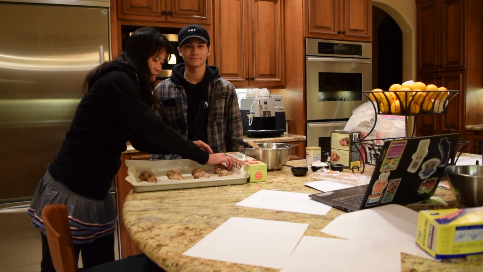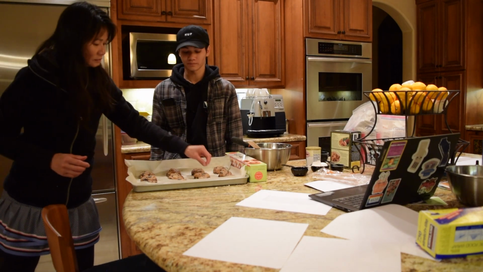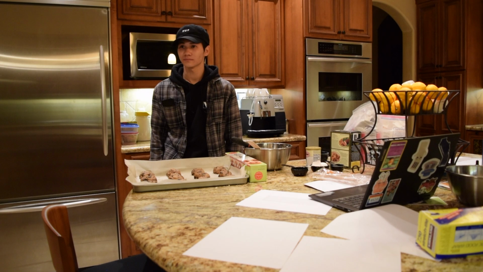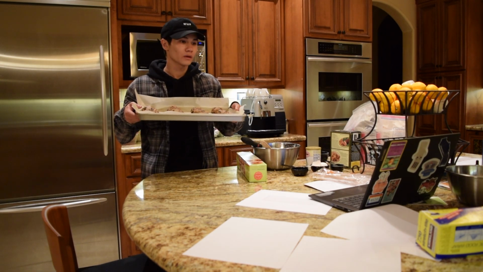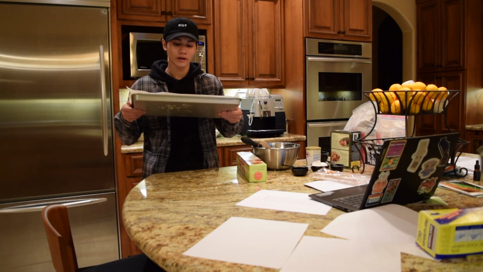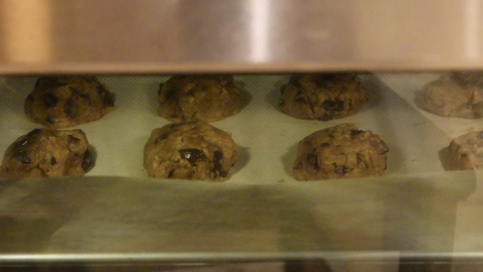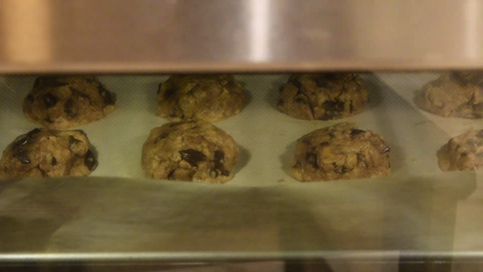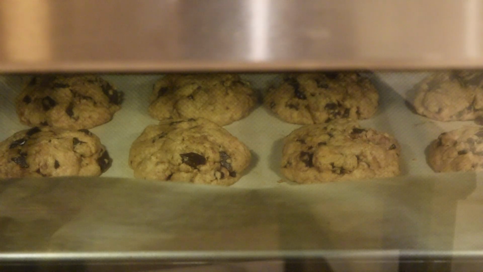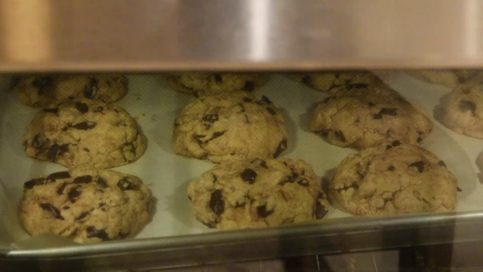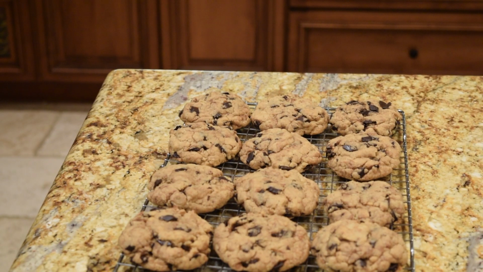Two hours later. Done? All right, we're gonna cook these in the oven for 10 to 12 minutes until they're lightly cracked and golden. All right, now that we transferred to the wire rack, we're gonna let it cool and solidify, and then we're gonna go for the taste test.